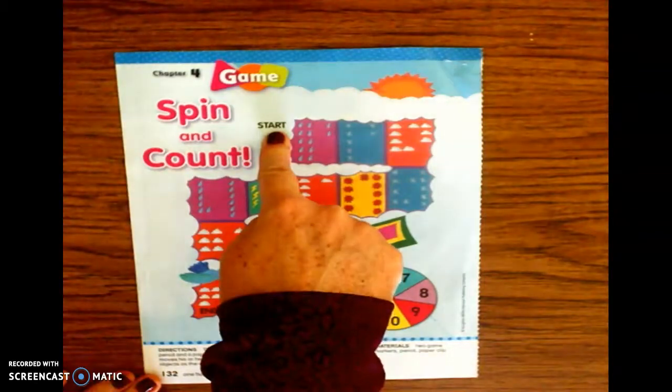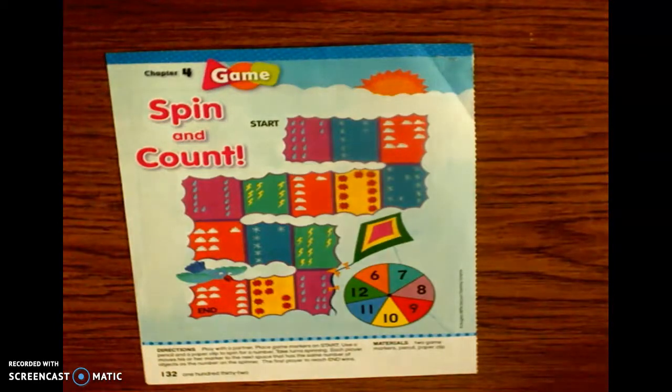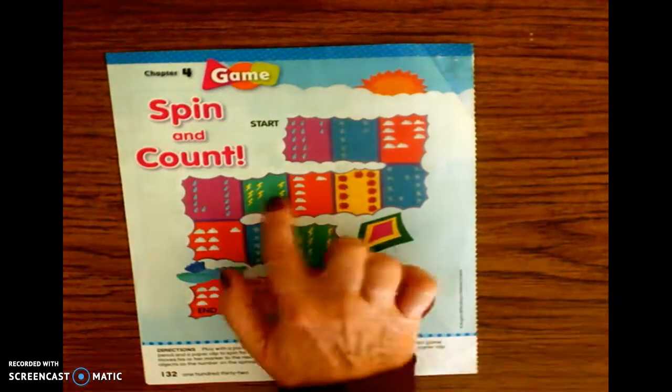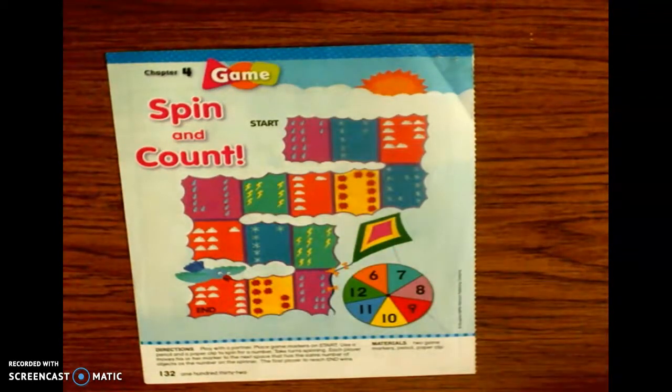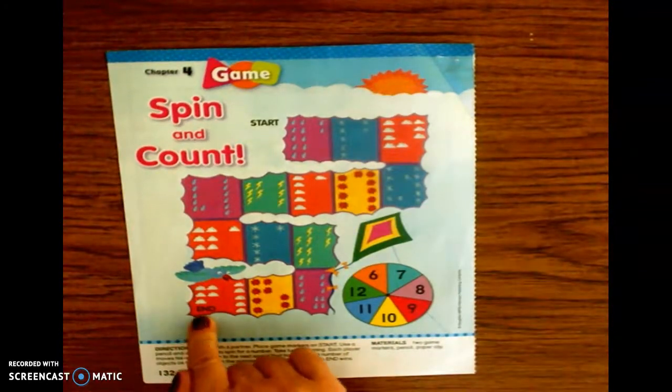Use a pencil and a paper clip to spin for a number. Take turns spinning. Each player moves his or her marker to the next space that has the same number of objects. Objects is the number you spin. So if you spin a 5, then that's what you would go to. You would look for something that had 5 on it. The first player to reach the end right here wins.